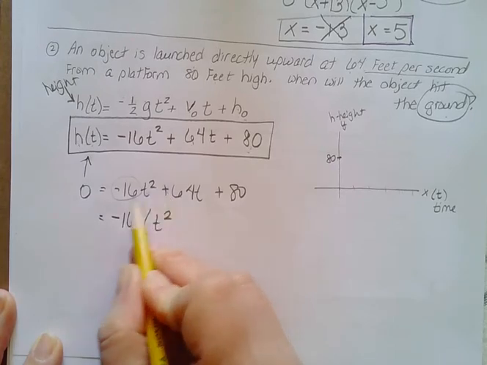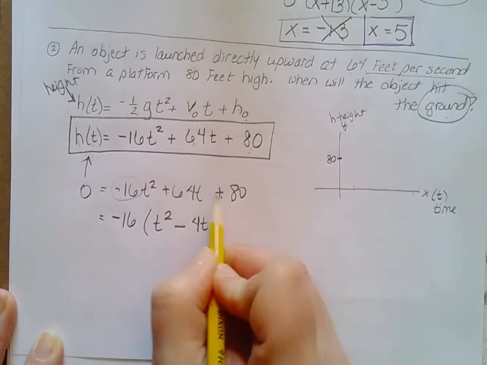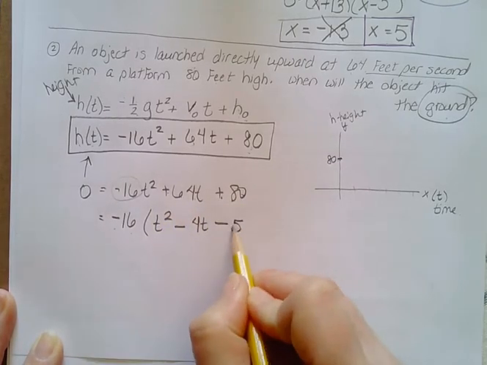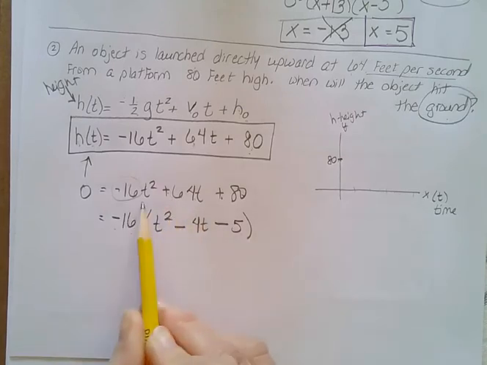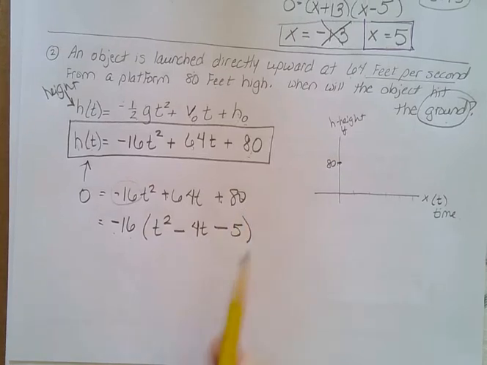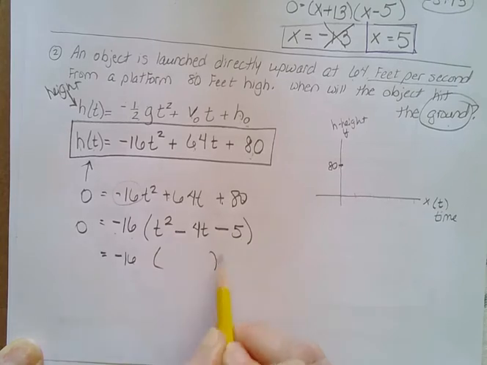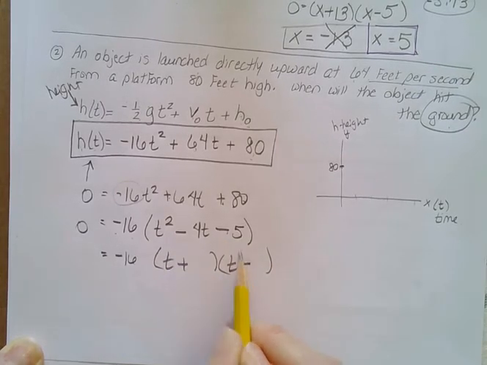T squared, pull out the negative, it's negative 16 for t. Pull out a negative, so that's negative. Divide out 16, and that's 5. You can quickly double check by multiplying back in, distribute, and see if you get back to your original, and you do. Equals 0. So now we need to factor. T here, multiply to get a negative, 1 of each, multiply to get 5.